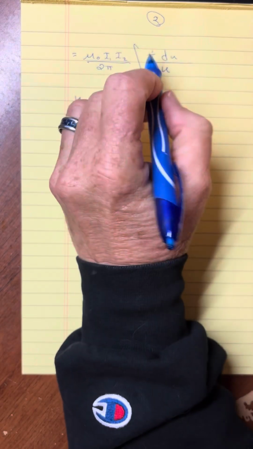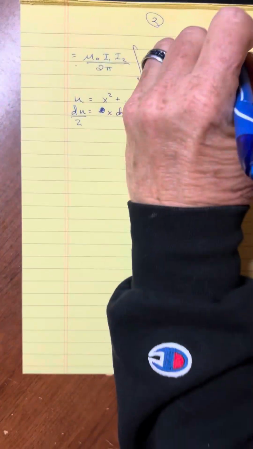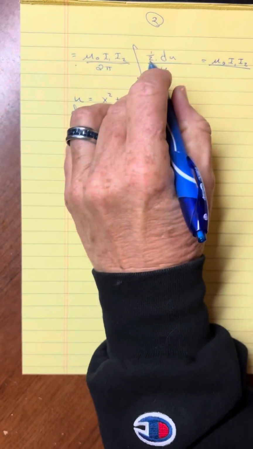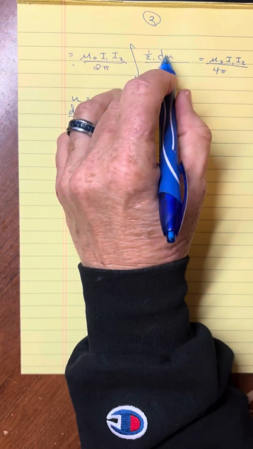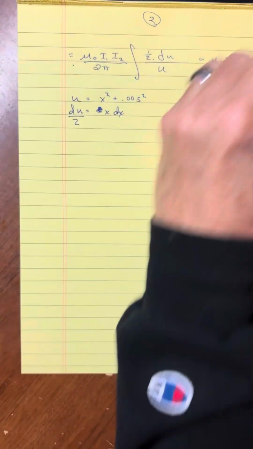And then maybe taking this 1/2 out to here would go mu naught I1, I2, I guess that's a 4 pi. And the integral of du over u is the natural log of u.